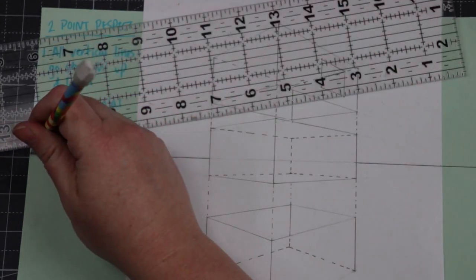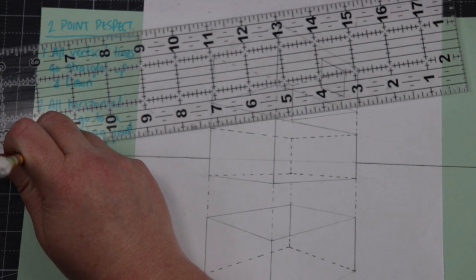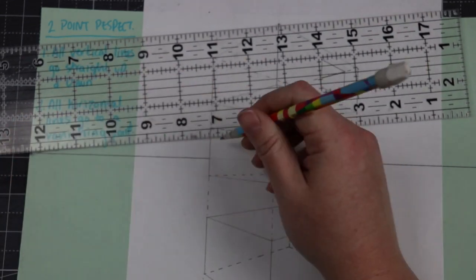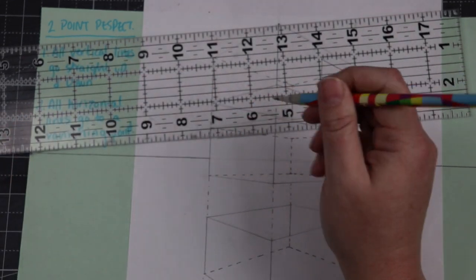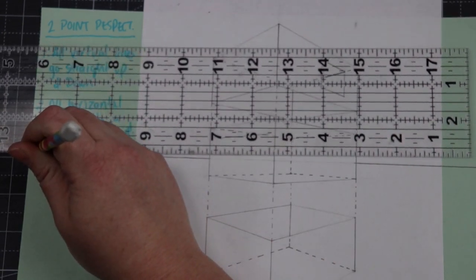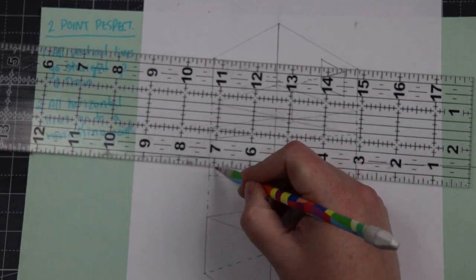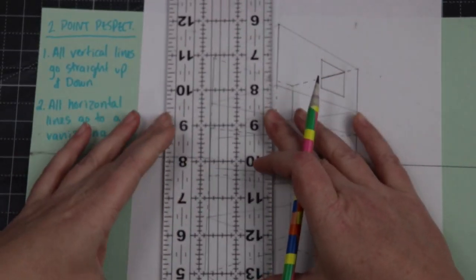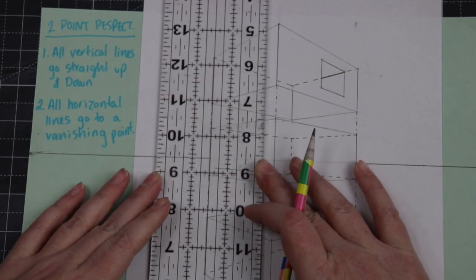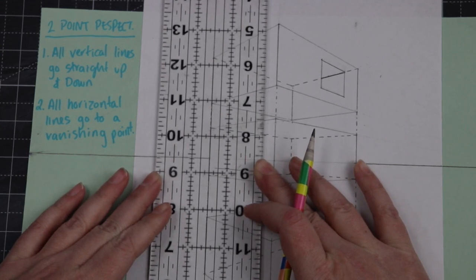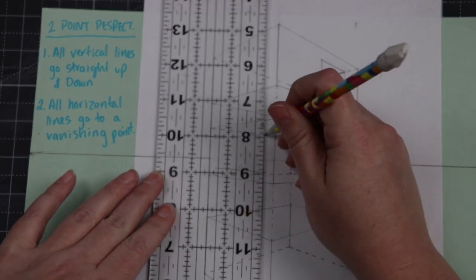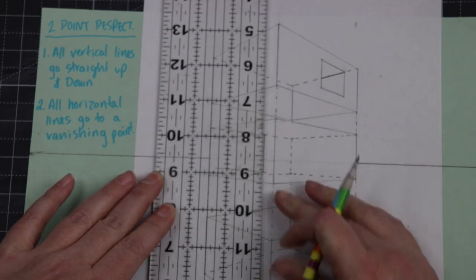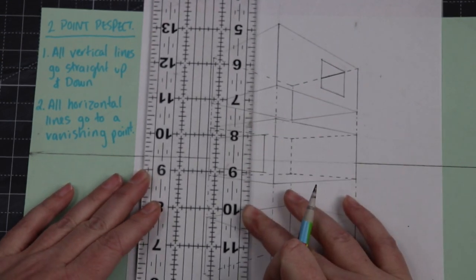Okay? So what I'm gonna do, everybody's eyes right here. I'm going to get the top of my row of windows. I'm going to put 2 windows in here. I'm going to get the bottom of my row of windows and put that there. I'm going to start closest to me with a straight up and down vertical line. I'm going to get the left side. I'm going to get the right side.